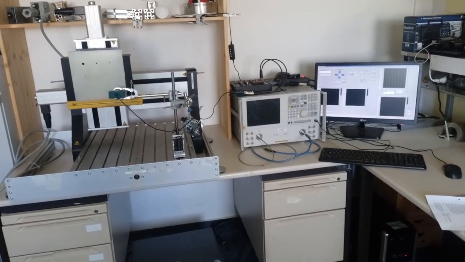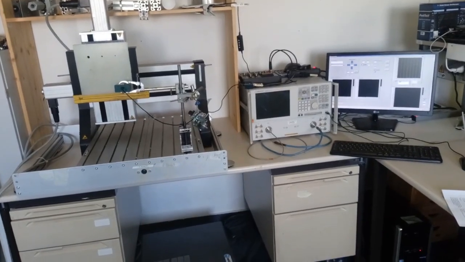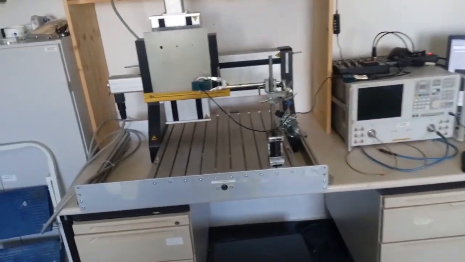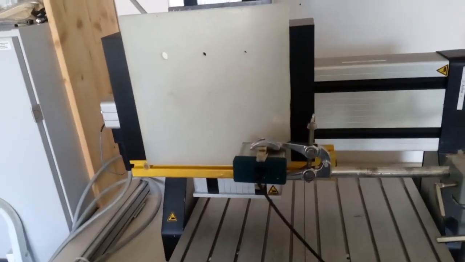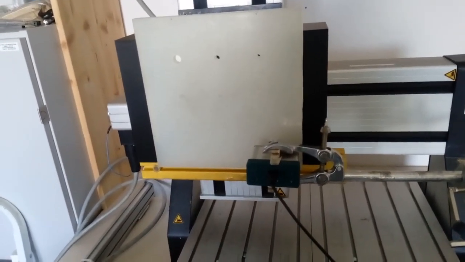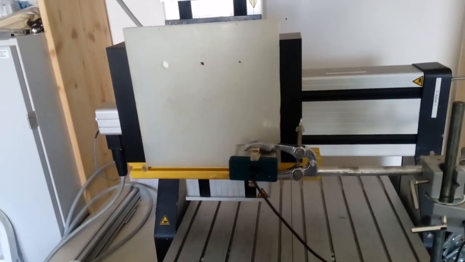The scanner is not here in the office, but in the test lab. So let's take our polypropylene plate and move with it to the test lab. Here we are in the test lab. We see the device under test in the scan stage mounted.